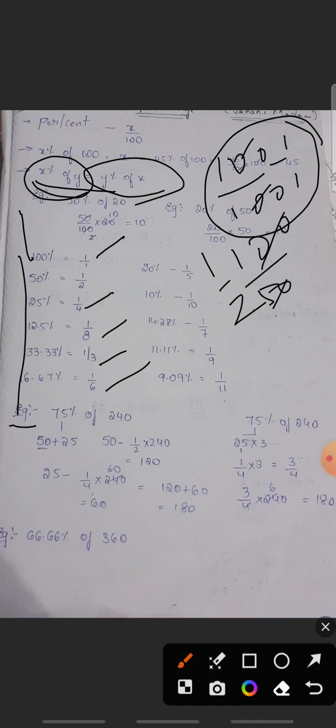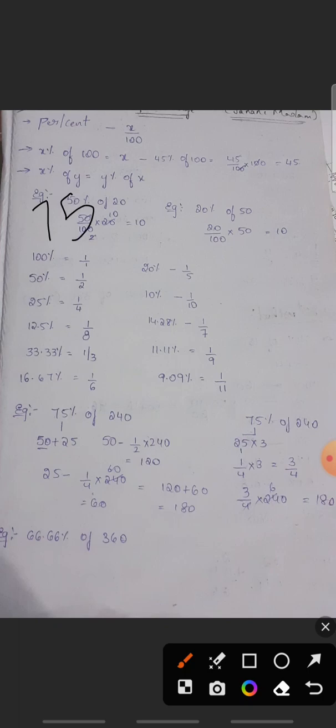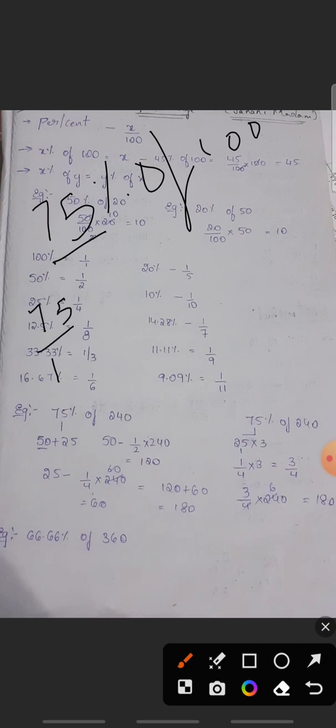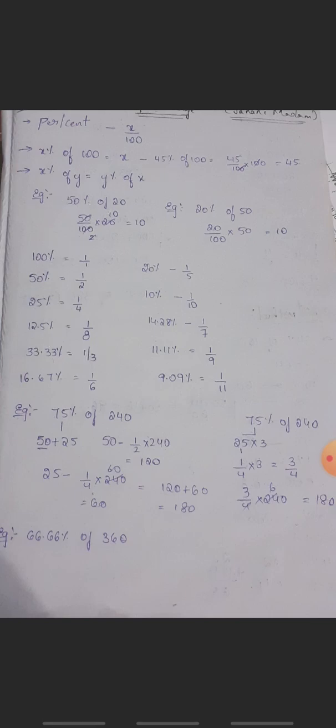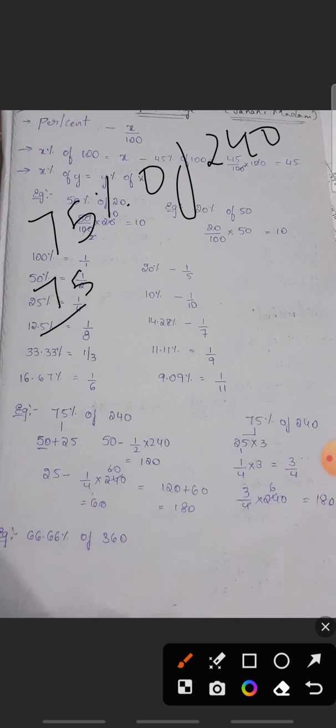Actually here, one of the examples I have considered is 75% of 240. So 75% means we can consider it as 75 by 100, as we have discussed previously, into 240.